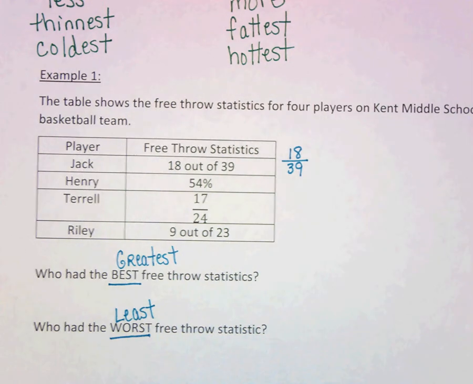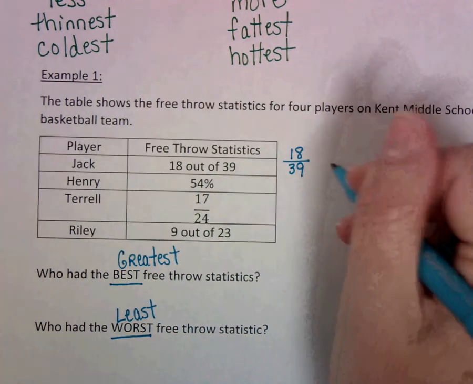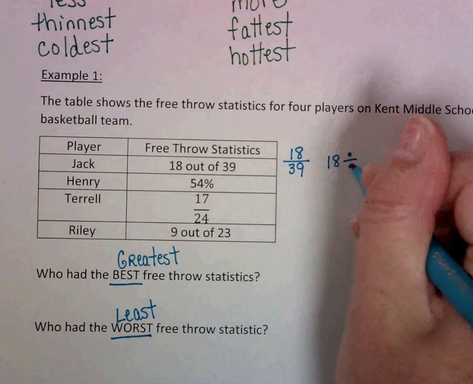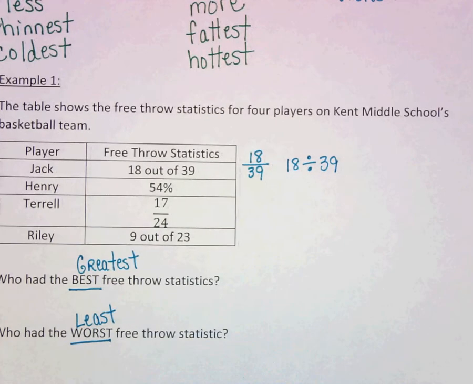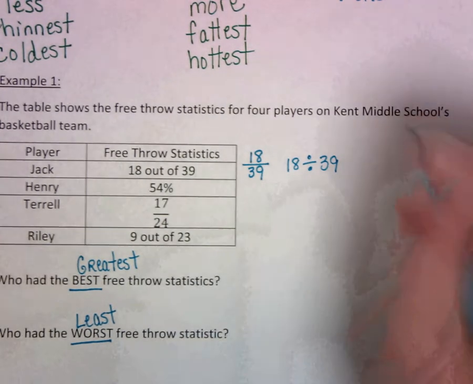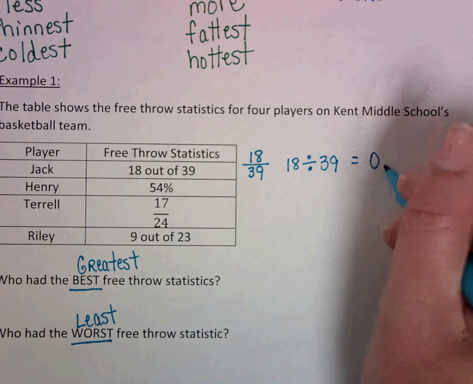We're going to type in 18 divided by 39 into your calculator. I'm not showing mine because at this point I think you should be able to type these in yourself. And that would give me 0.46.